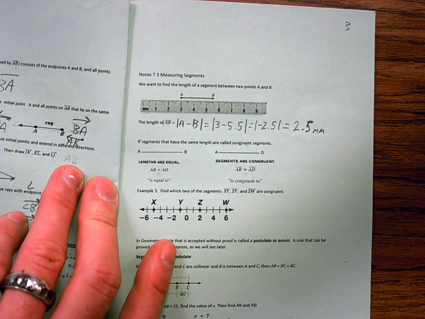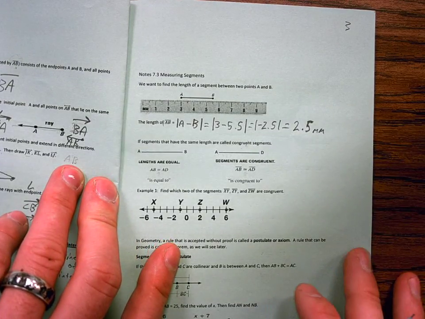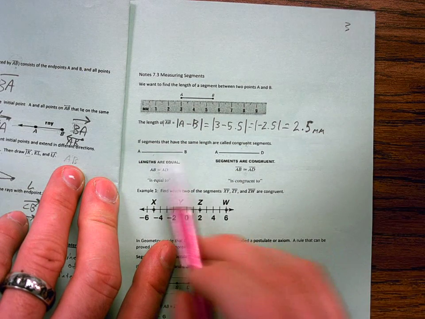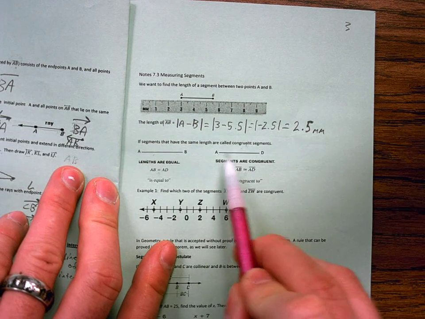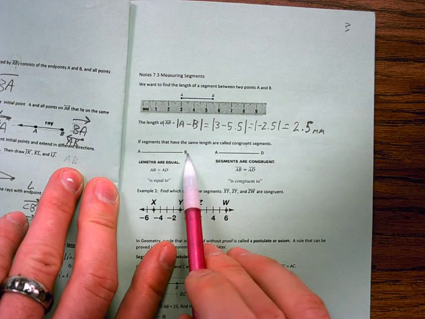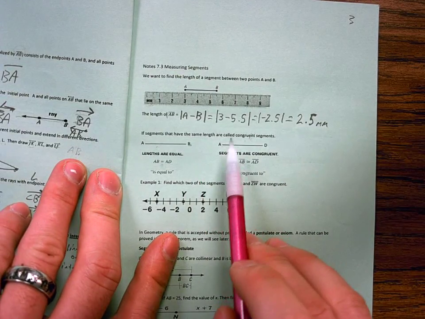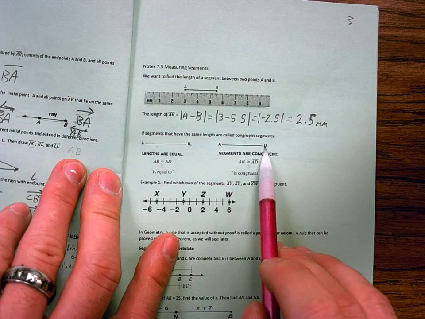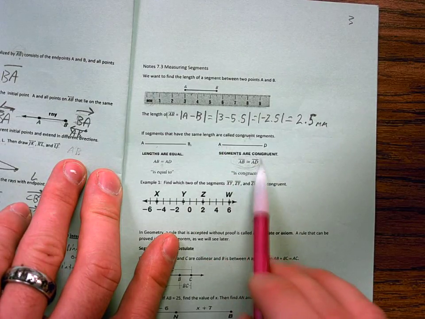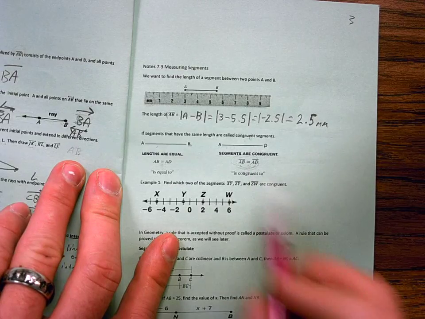So a distance, a measurement, cannot be a negative. If segments have the same length, they are called congruent segments. So if AB is congruent to AD, this is how we would represent it. They are congruent. We're talking about the segments.